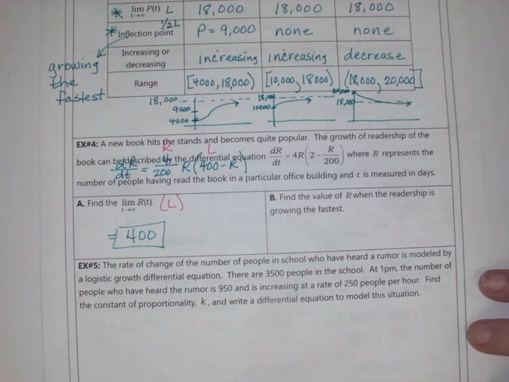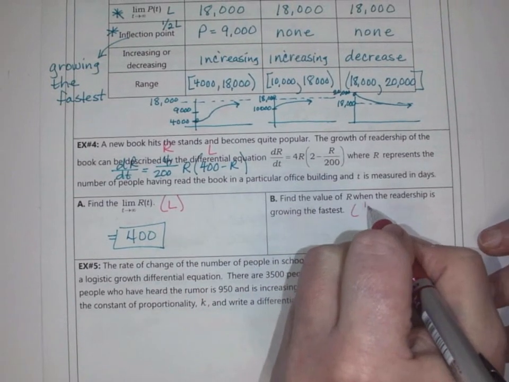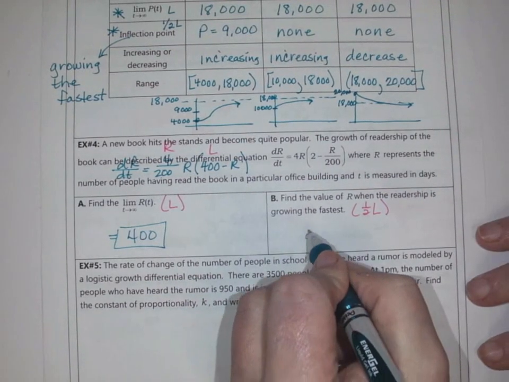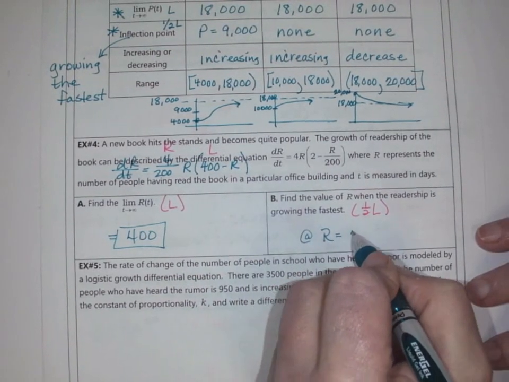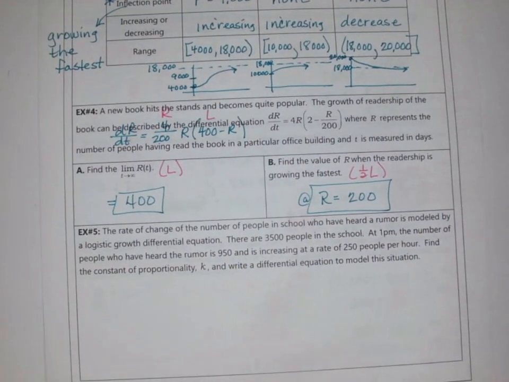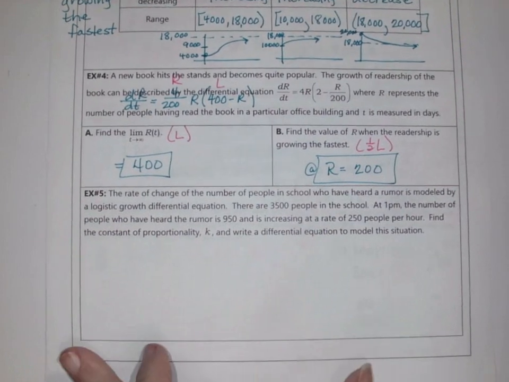Find the value of R when the readership is growing the fastest. Well, it's growing the fastest at half of L, so that would be at R equals 200. And that would be it. That's really what they ask you about, okay?